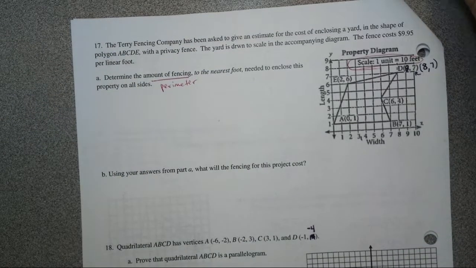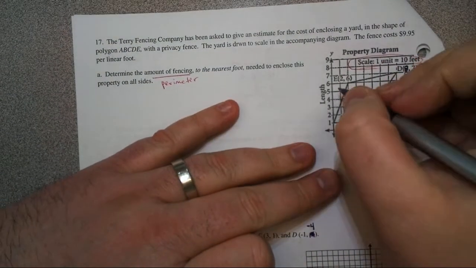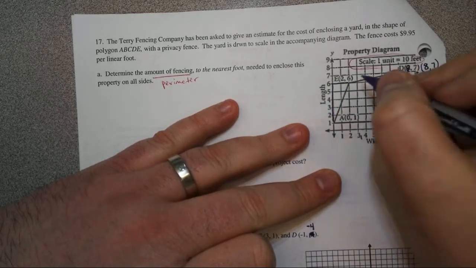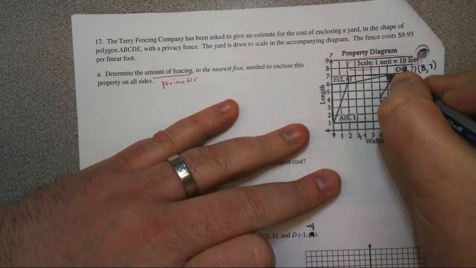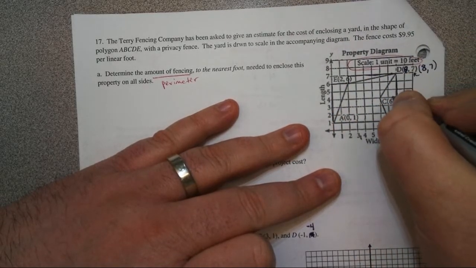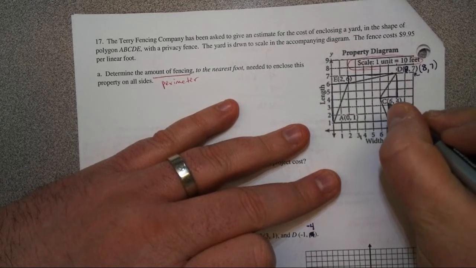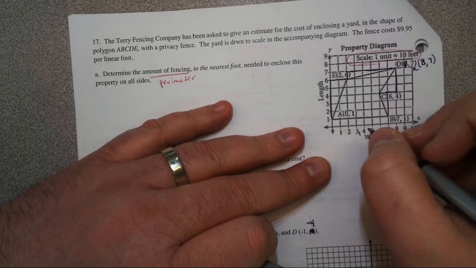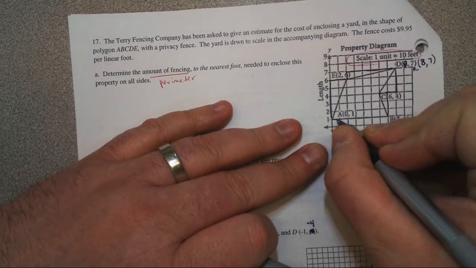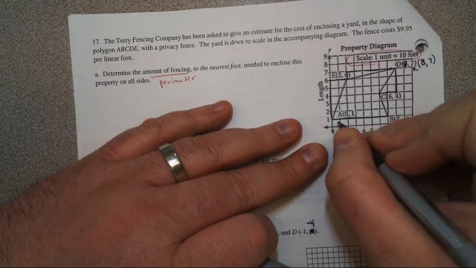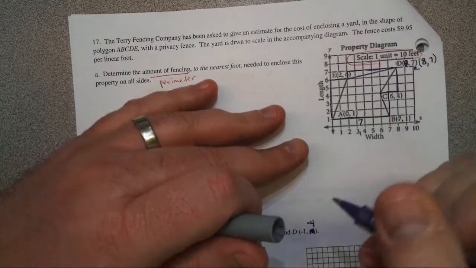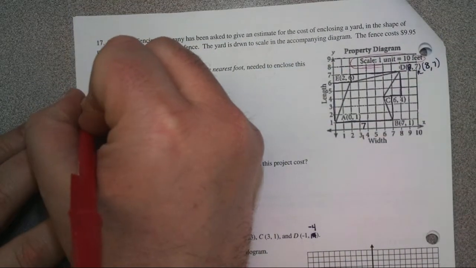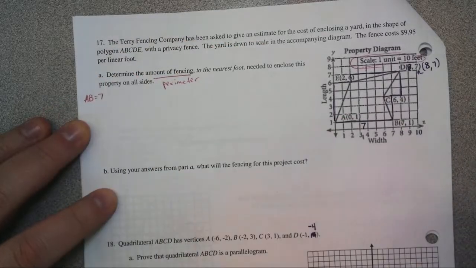So we can do the distance formula for each side, or we can do the Pythagorean theorem here and figure out the lengths of those sides. So I will let you guys pick your options. I'm going to go with the Pythagorean theorem option. However, just make a note as well that this line right here is already a horizontal line, and I can just count the units. So I know that that length is 7. Okay? So we know the length of AB is 7.